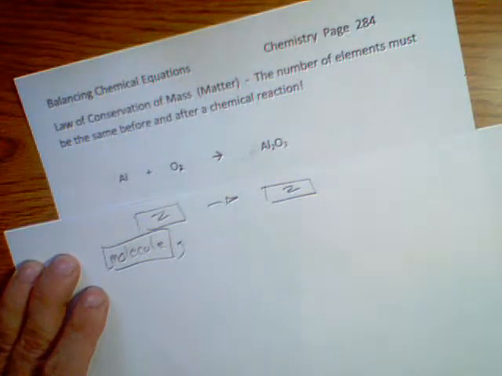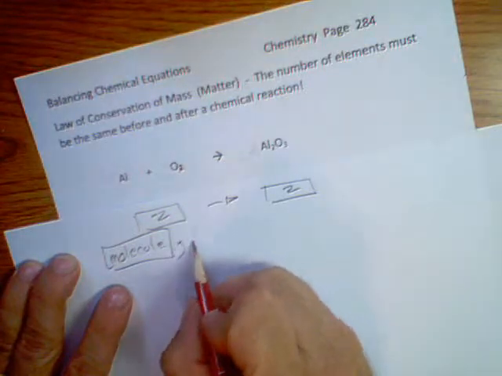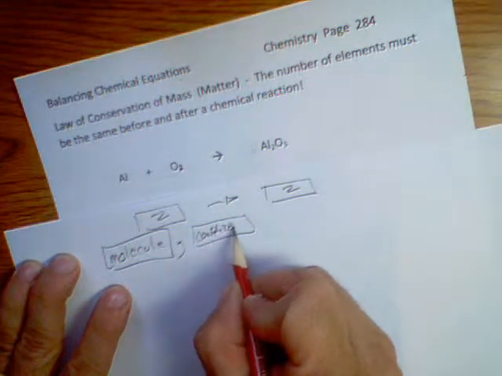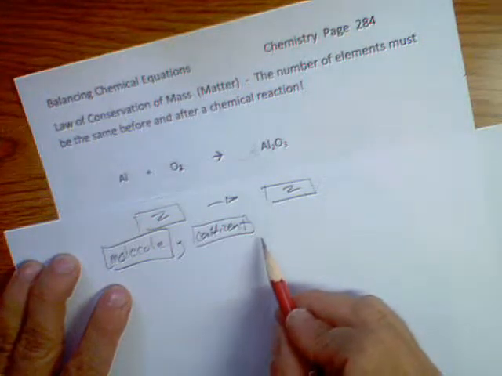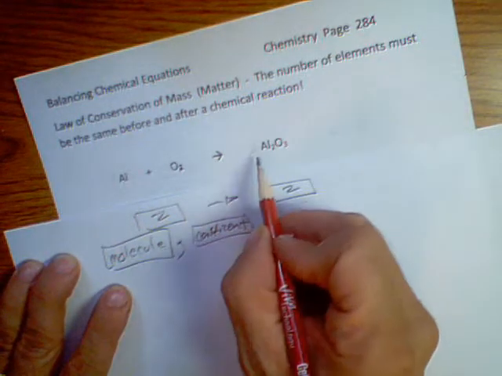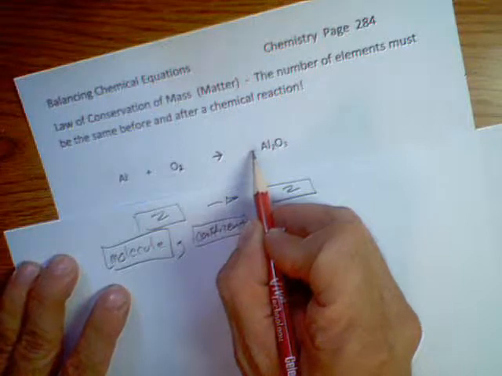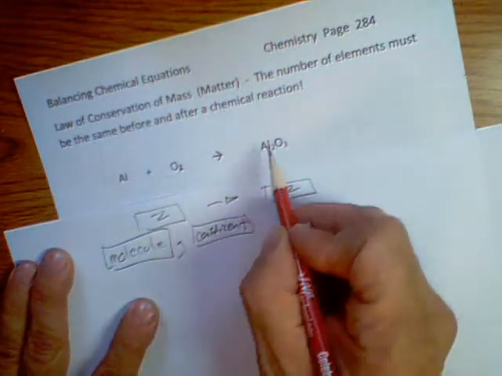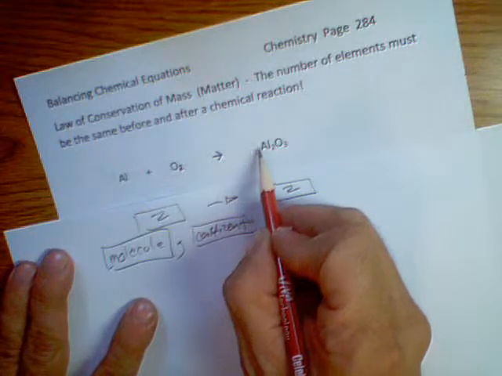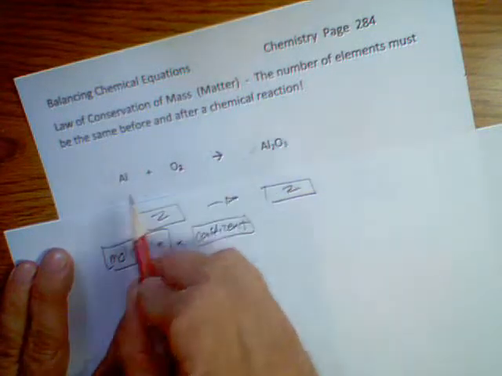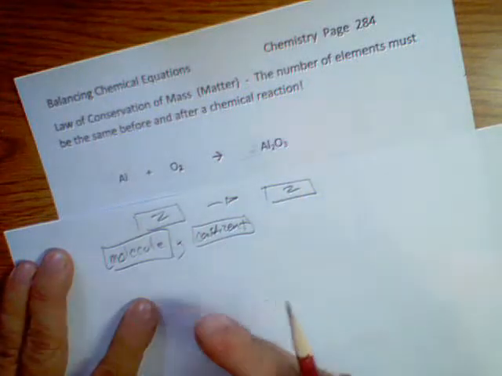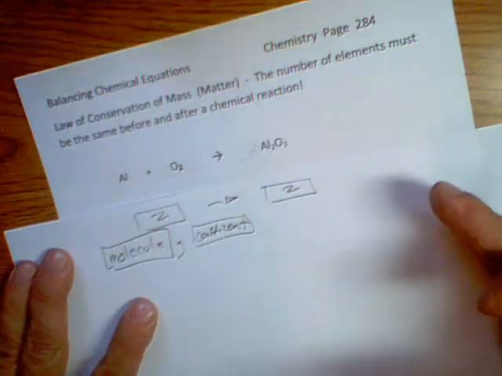Also, you're going to need to understand what a coefficient is. If you don't know what a coefficient is, you won't understand that I'm changing the coefficient that changes the molecule. You see, if you don't know what a coefficient is, and you don't know what a molecule is, then you'll be lost. So there's certain bits of information that you have to have prior to coming to this.